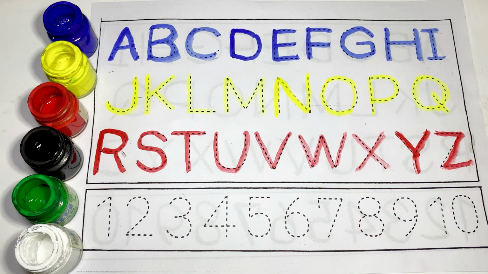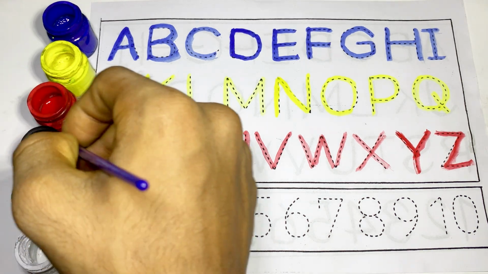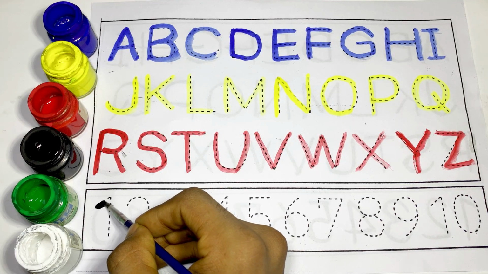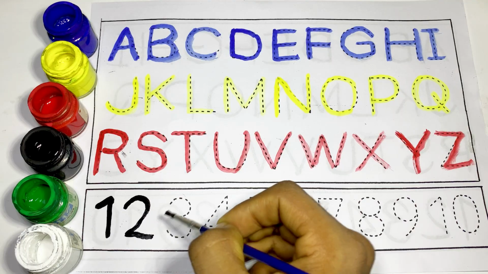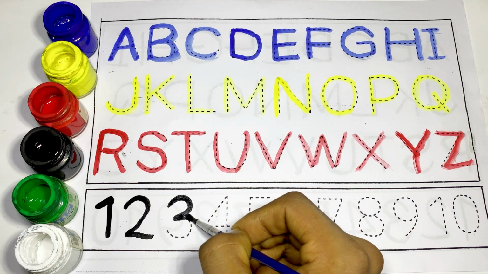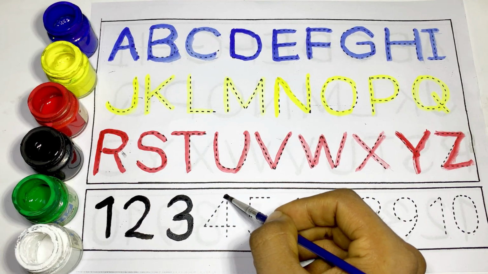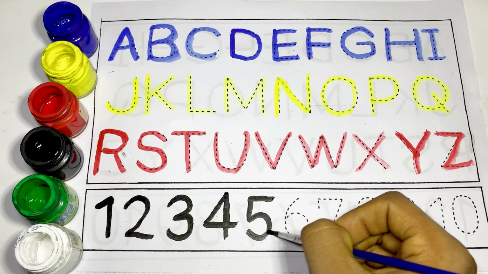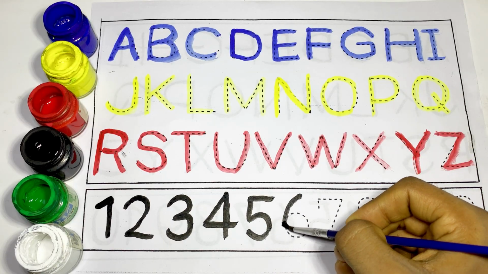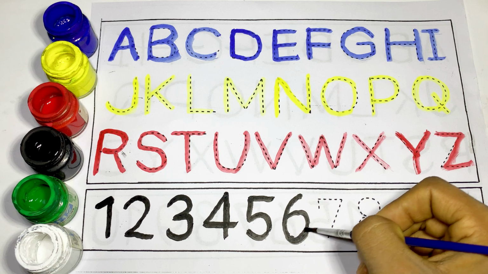Kids, now numbers, and first draw 1. The number 1, and use black color. O N E, 1. 2. T W O, 2. 3. T H R E E, 3. 4. F O U R, 4. 5. F I V E, 5. 6. S I X, 6.